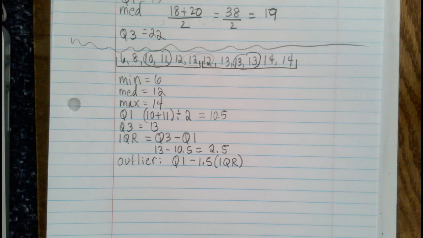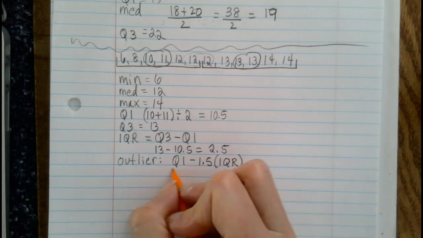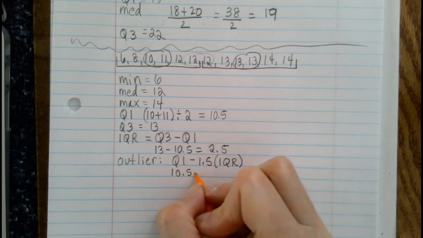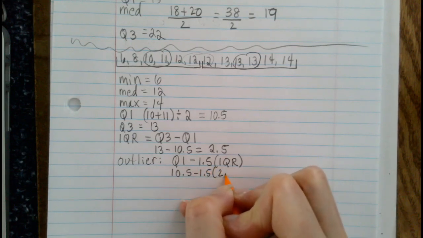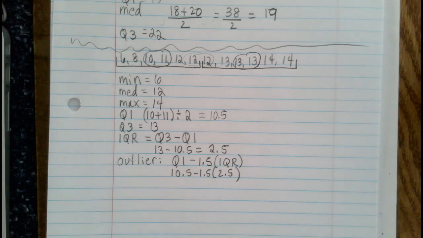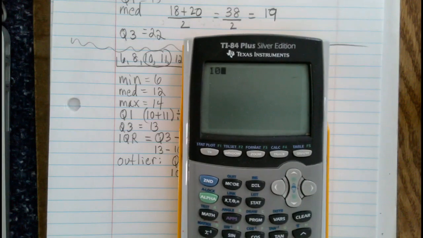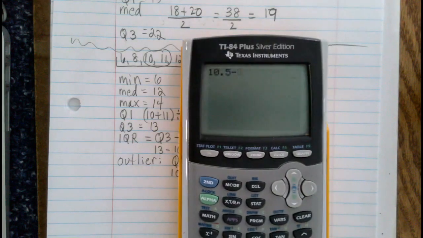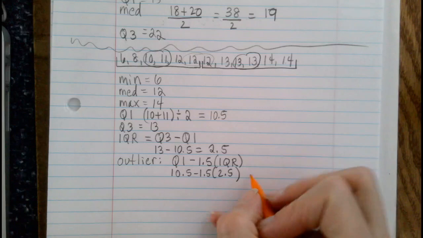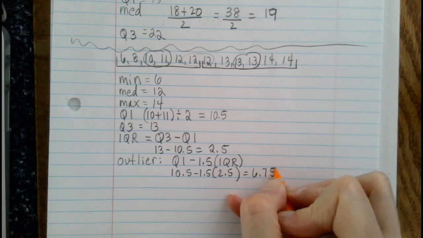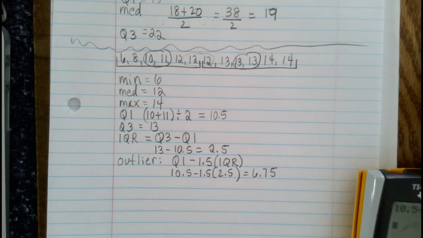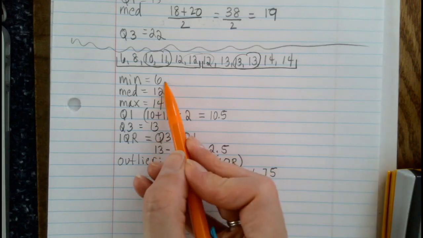And that is a formula that I recommend that you have written down beside your computer somewhere so that you can figure it out. And if we do 10.5 minus 1.5 times 2.5, I'm going to pull up my calculator. Again, feel free to use Desmos, but 10.5 minus 1.5 times 2.5 is 6.75.